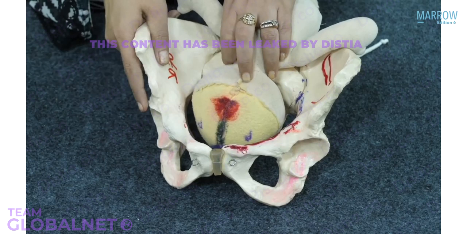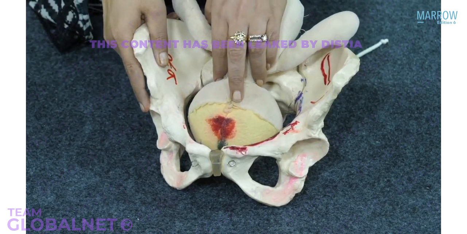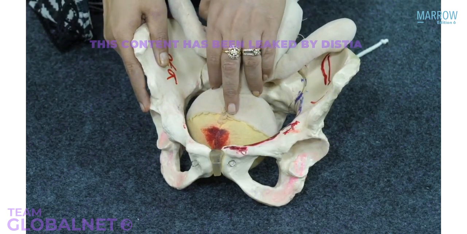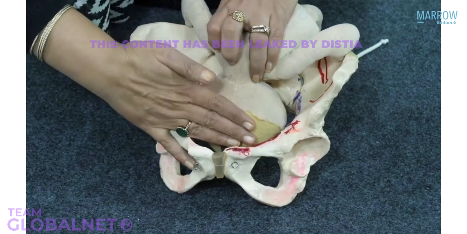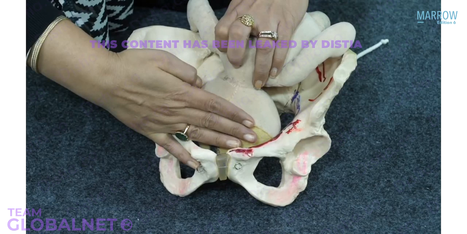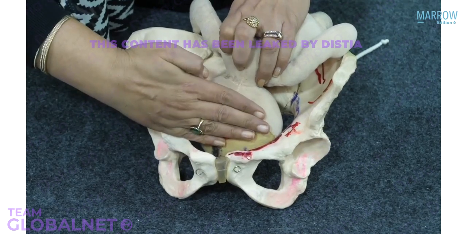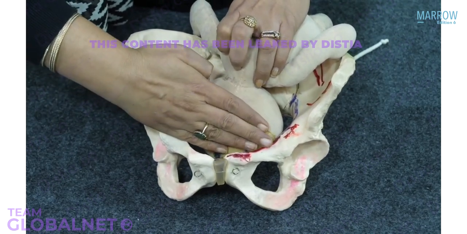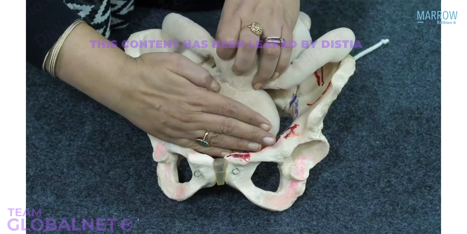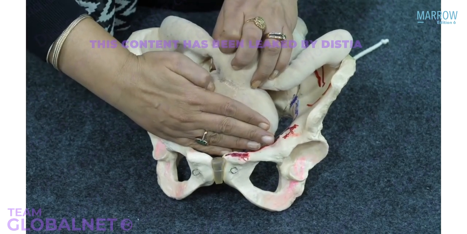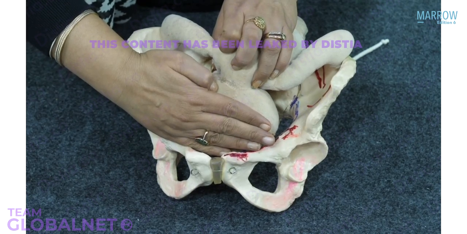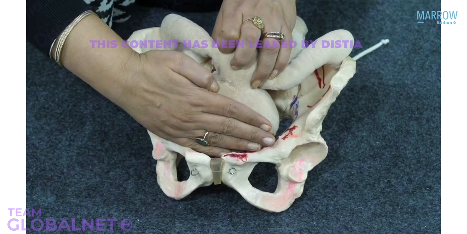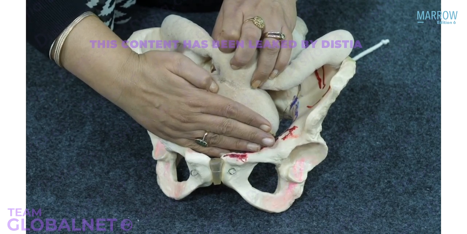Right? Now suppose, let us take the head a little down. Now, when the head goes a little down, what is happening? Now I can palpate it only using my 4 fingers, not the thumb. Now the head is palpable with the 4 fingers. So now I am going to say that 4 by 5 of the head is palpable. Right? So the head is 4 by 5th engaged.